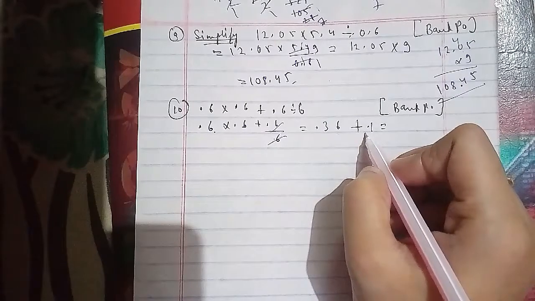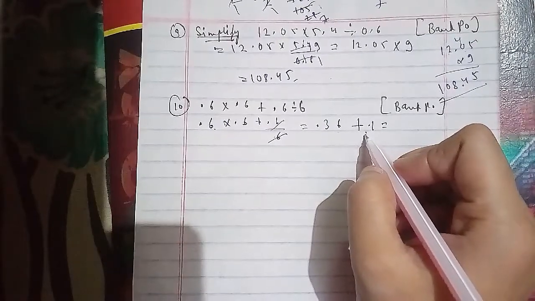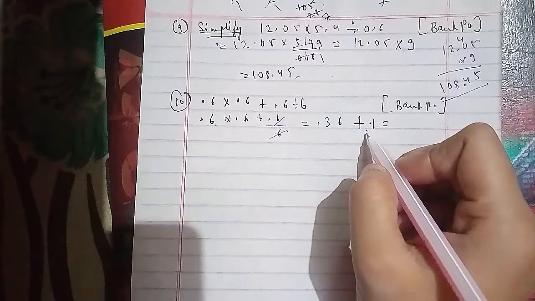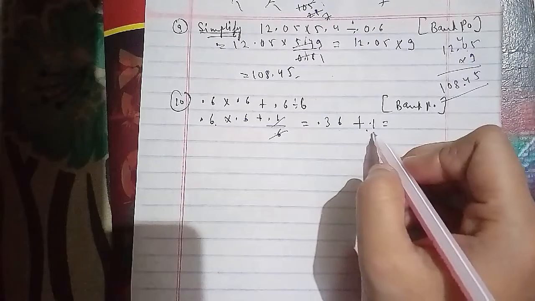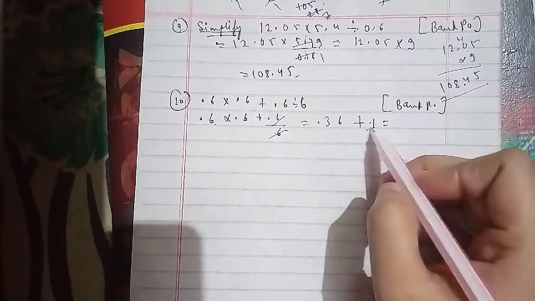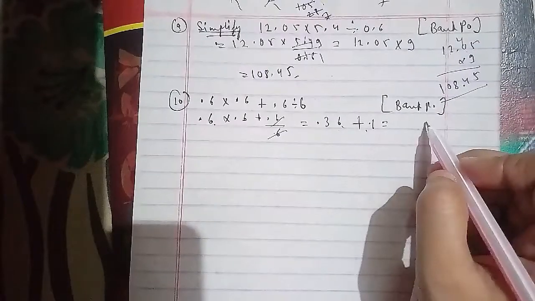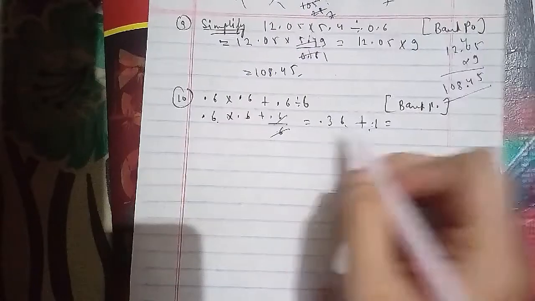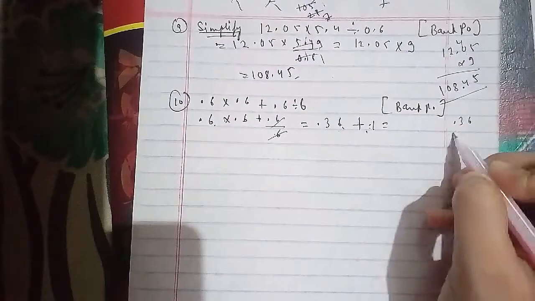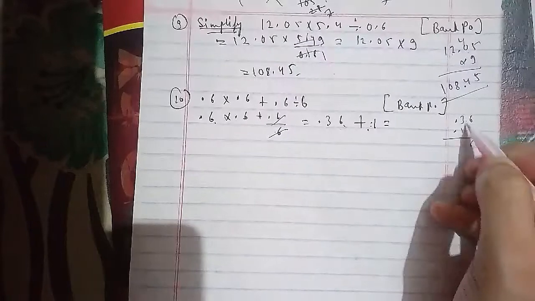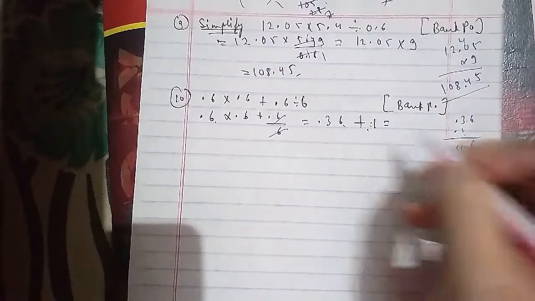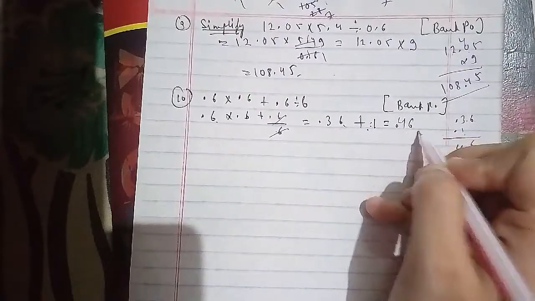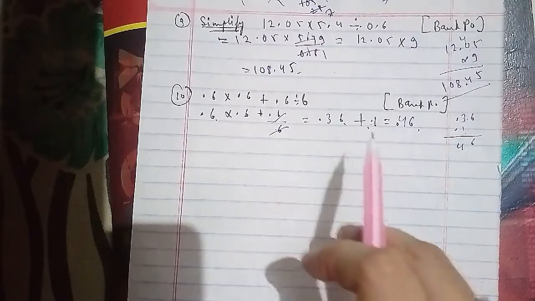In the same way, when we go ahead with the addition, 6 plus 1 is 7, sorry, this will add on 0.1, that is 0.36 plus 0.1: the 6 stays, and 3 plus 1 is 4, so that will become 0.46. So 0.46 will be the right answer for this question as well.